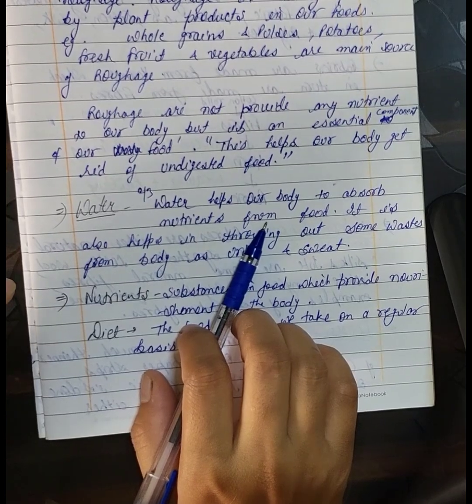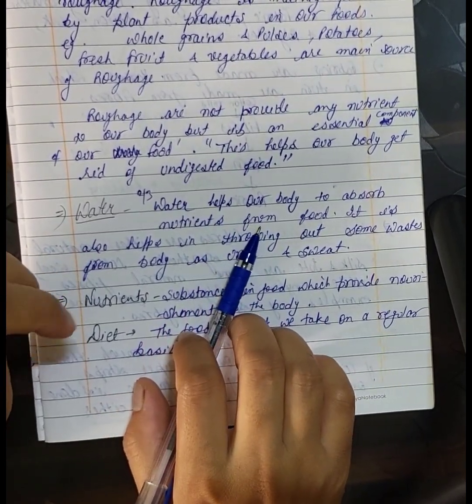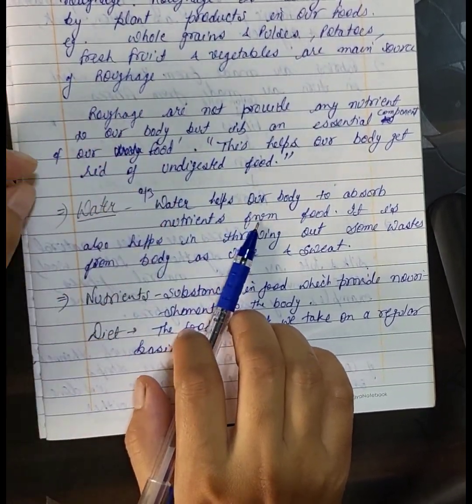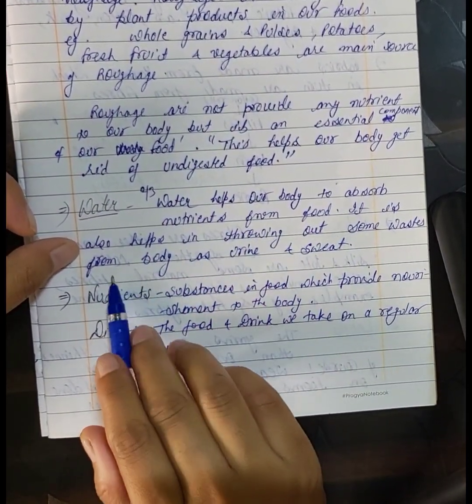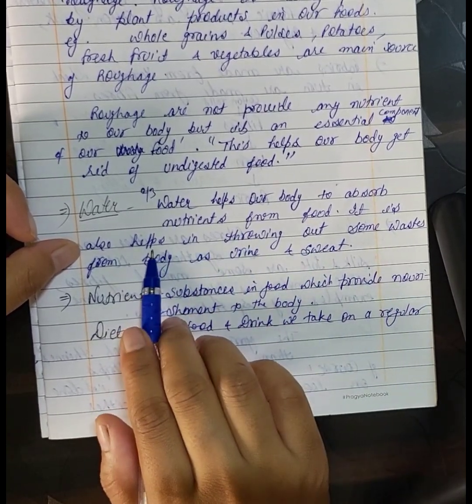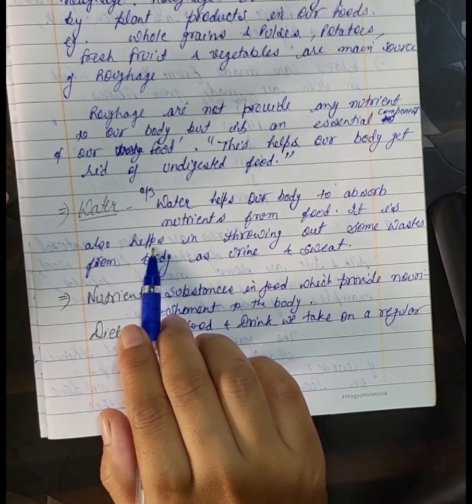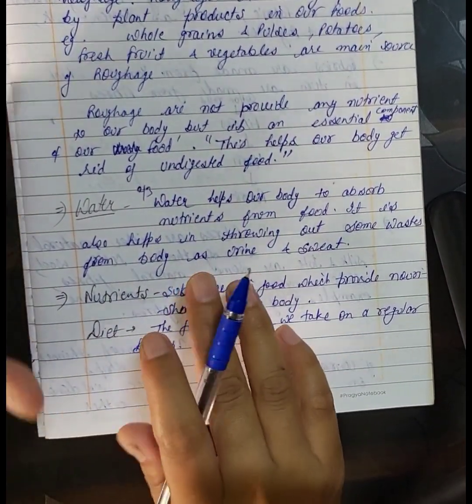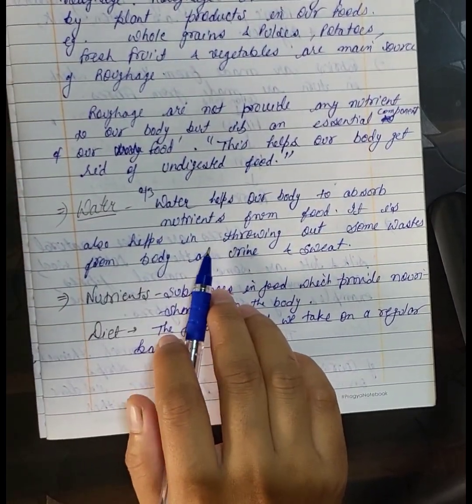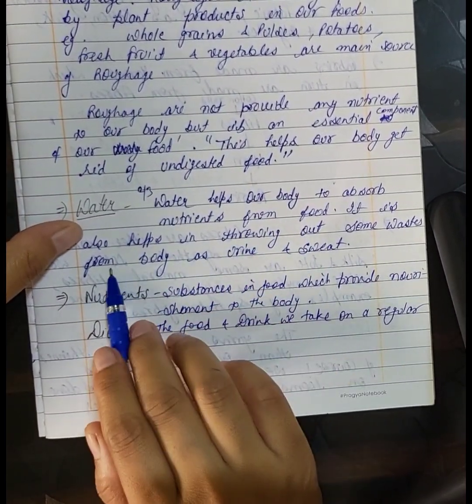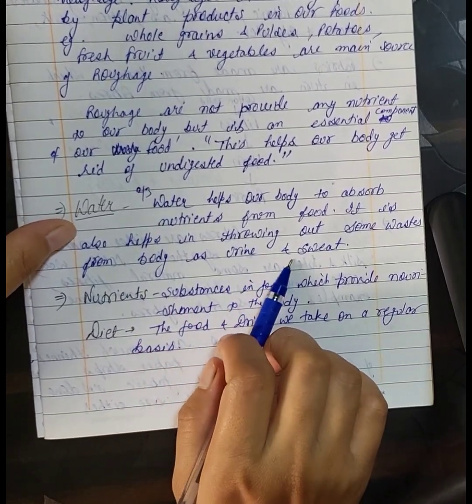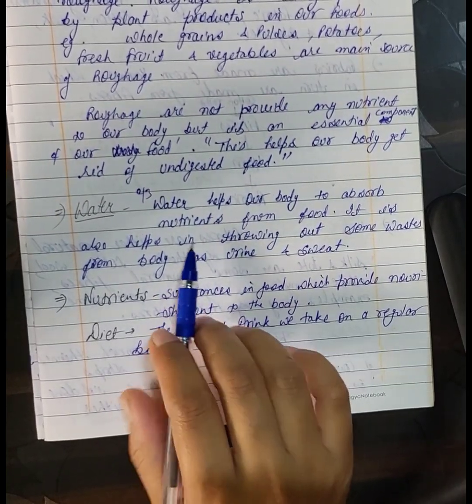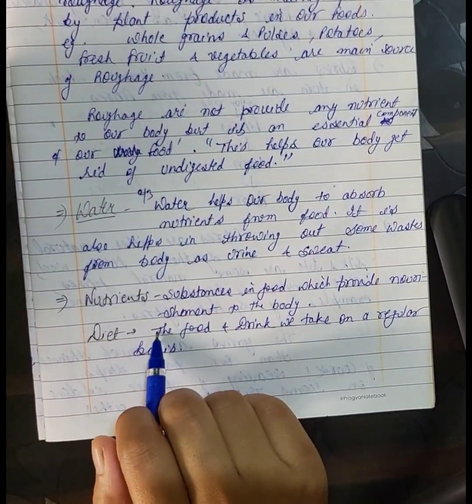And what are nutrients? You should know carbohydrates, fats, water, minerals, vitamins, proteins. These are nutrients. Water also helps in throwing out some waste from the body as urine and sweat. When you take water, it comes out from your body in the form of urine, and sweat. So it also helps in throwing out some waste from the body as urine and sweat.